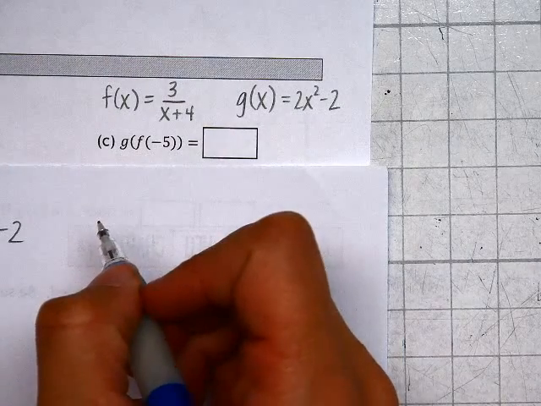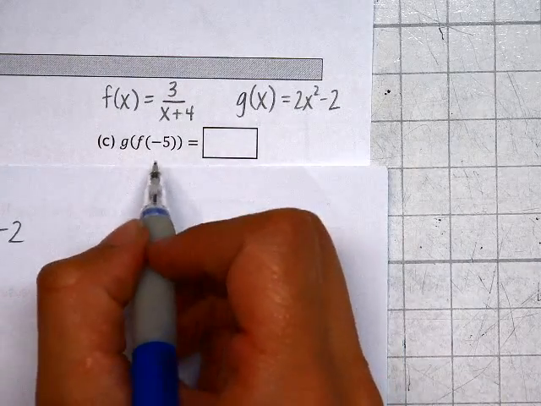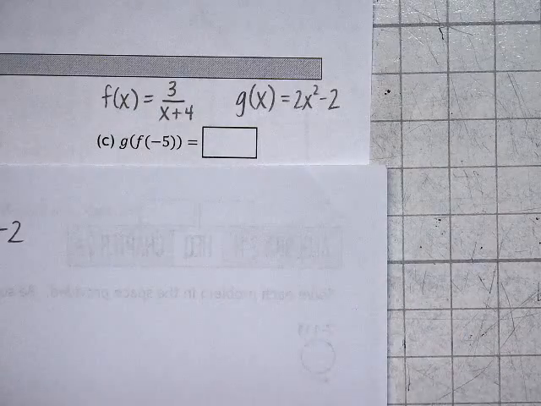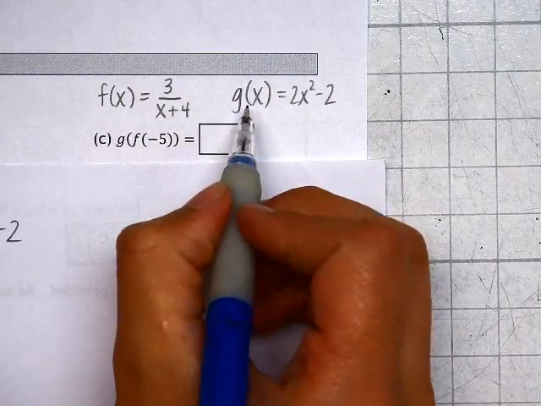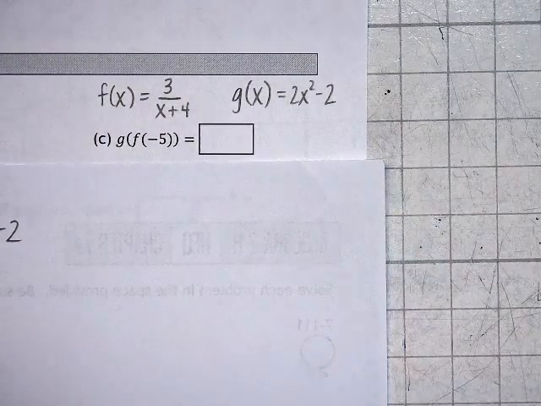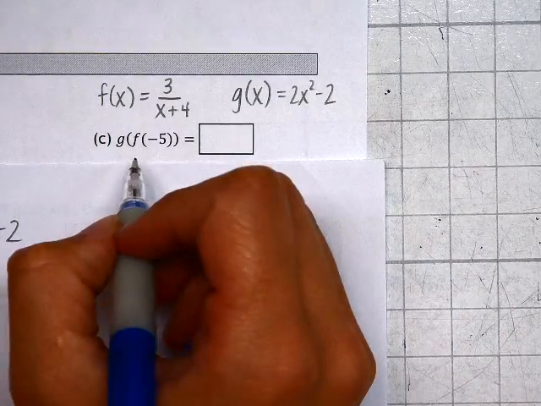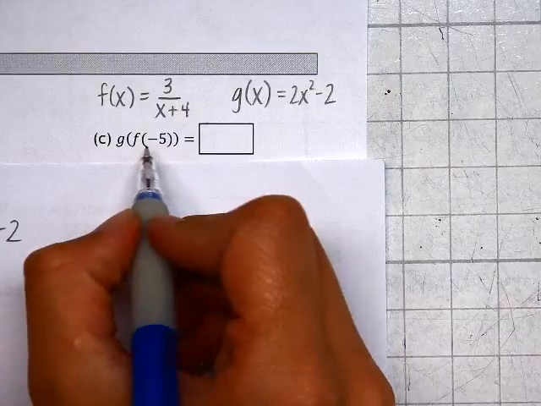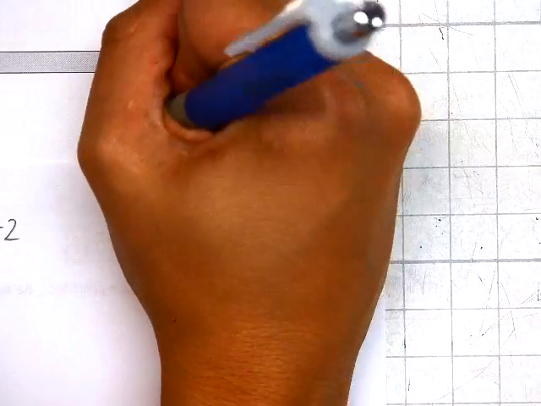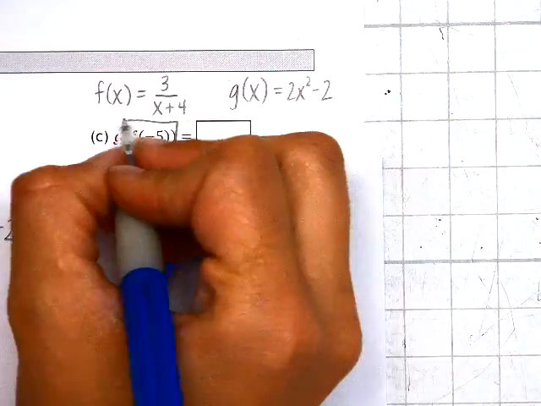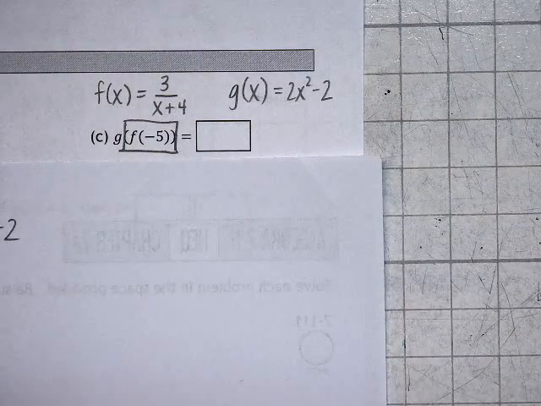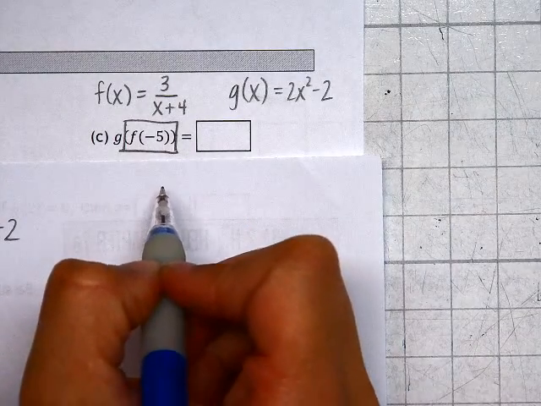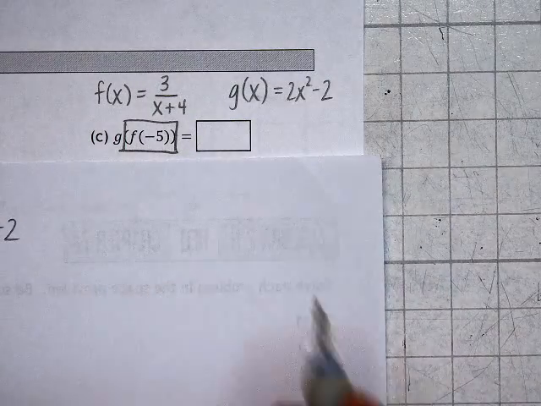For concept 2, part C, we're going to deal with a combination of functions here. We call it a composition. We're going to deal with the same f and g functions that we dealt with in the previous 2 videos, but we're also now going to deal with a new notation. This inside part, f of negative 5, needs to get plugged in to the g function, which means that we need to know what f of negative 5 is first before we can do anything with the g.